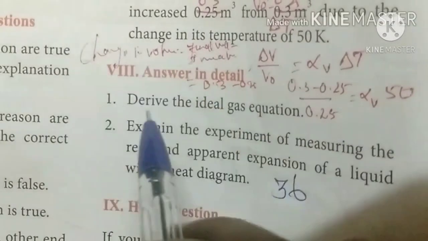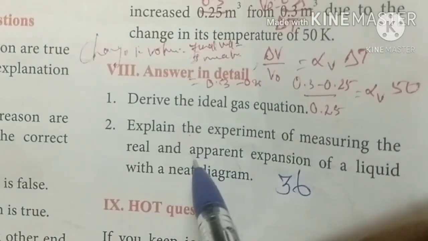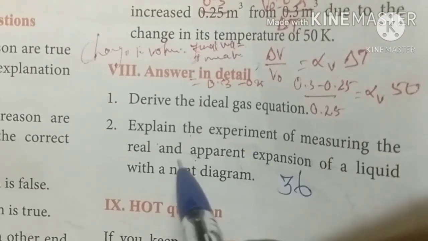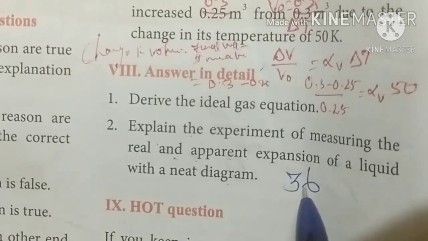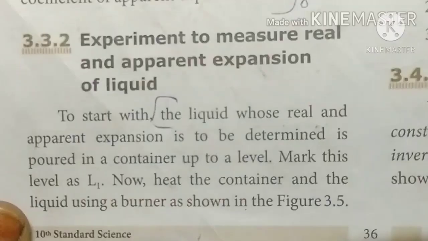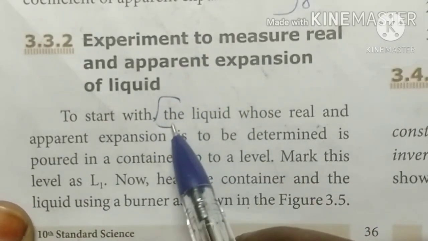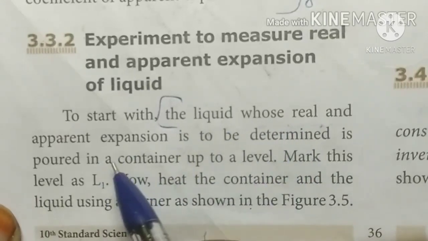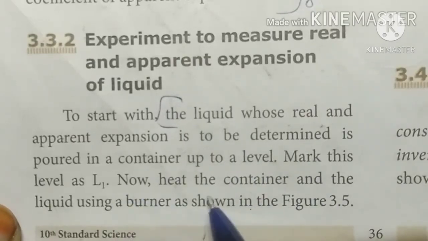Next Roman letter 8, detailed answer. Second question. First question, next class I will take. Second question, explain the experiment of measuring the real and apparent expansion of a liquid with a neat diagram. Take page number 36. Experiment to measure real and apparent expansion. From here to start, the liquid whose real and apparent expansion is to be determined is poured in the container up to a level. Mark this level as L1. Now heat the container and the liquid using the burner.